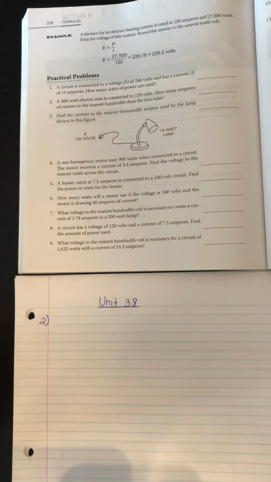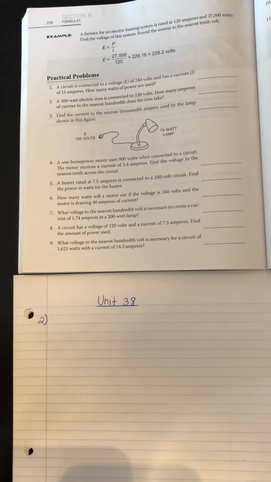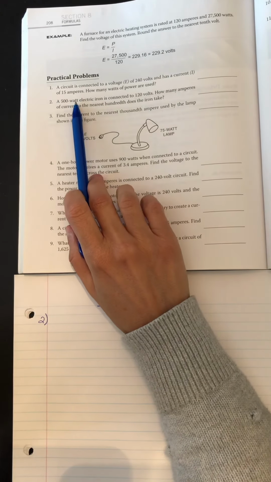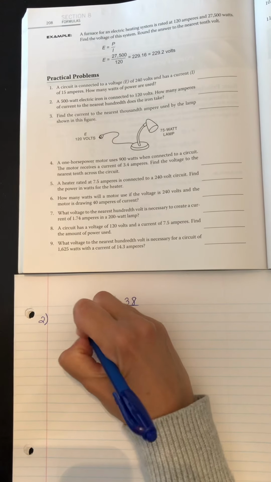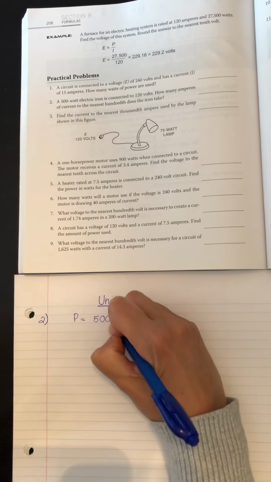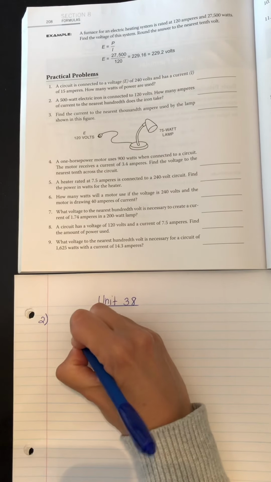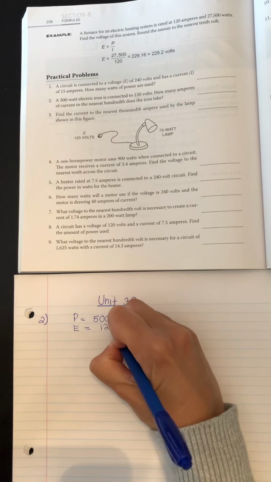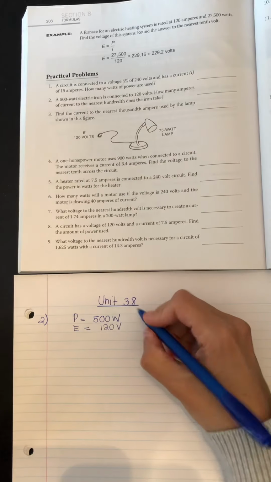It says a 500 watt electric iron is connected to 120 volts. How many amperes of current to the nearest hundredth does the iron take? So we are given the power. The power in watts is 500. We are also given the voltage, and it is 120. And we are asked to find the current.